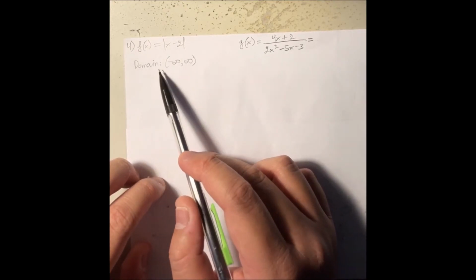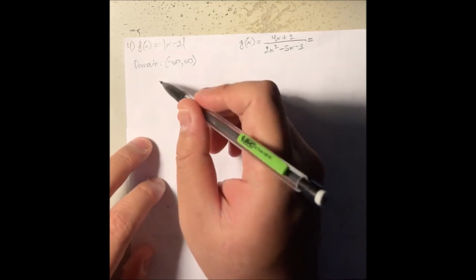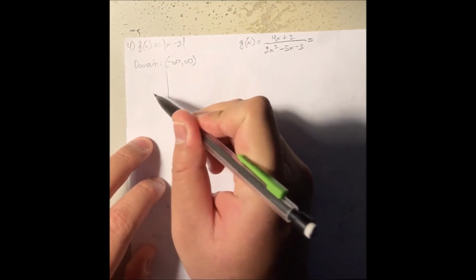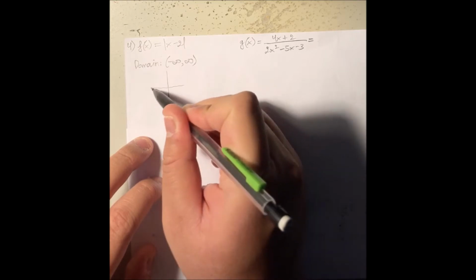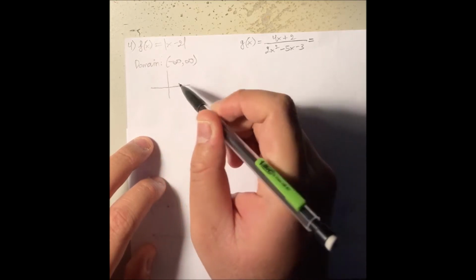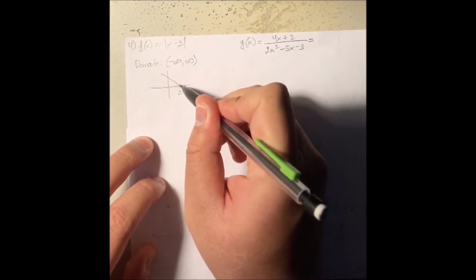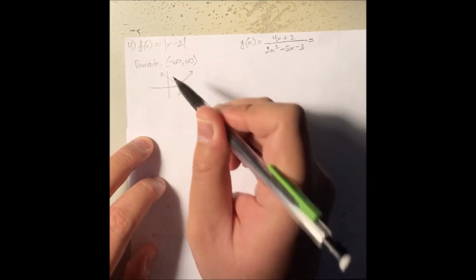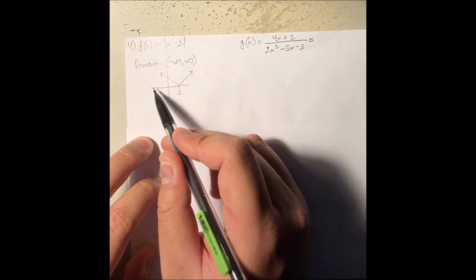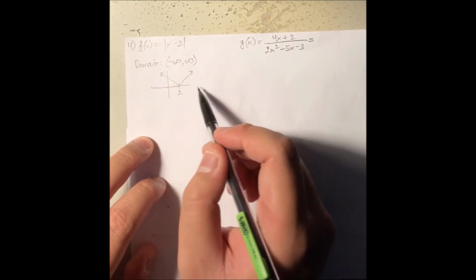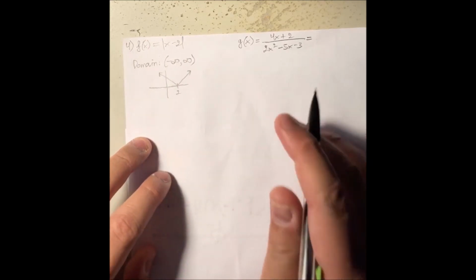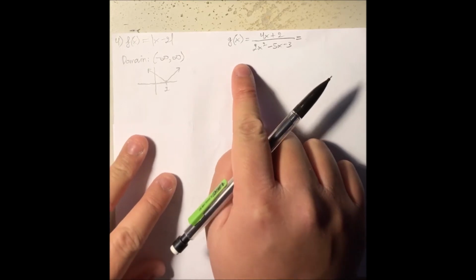Well, for the first one, the domain is going to be all real numbers, because the absolute value of x minus 2 is just the graph of the absolute value function shifted to the right by 2 units, and it's going to look something like this. So all of the x values will eventually be taken on as the graph goes all the way to negative infinity and positive infinity. Now, what about the domain of this rational function?